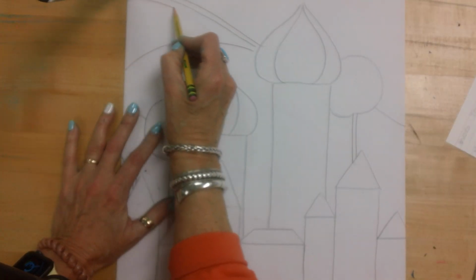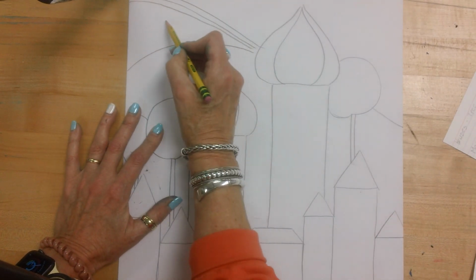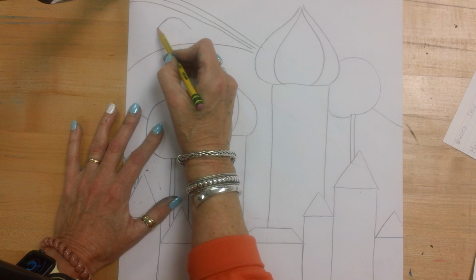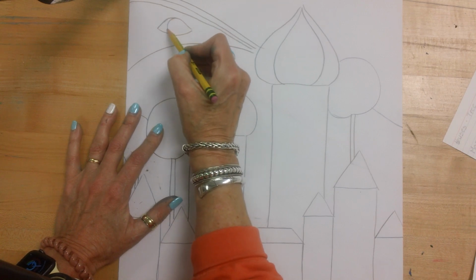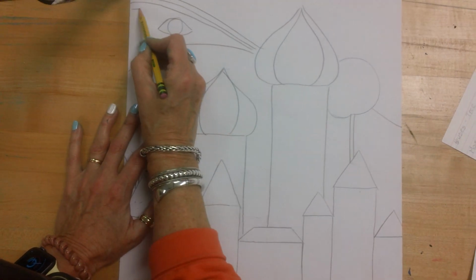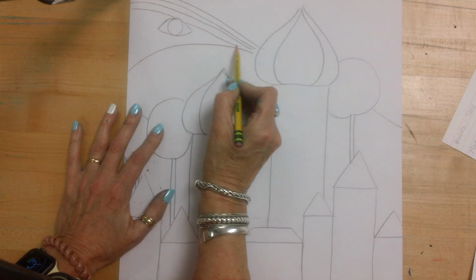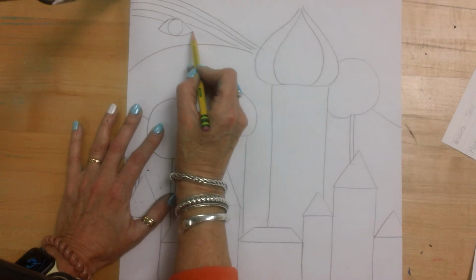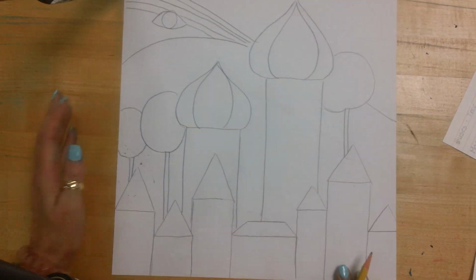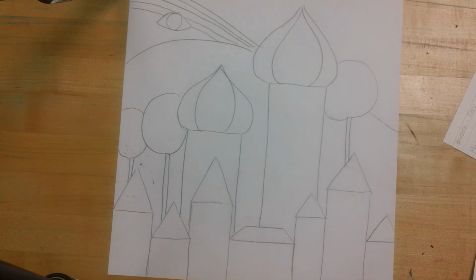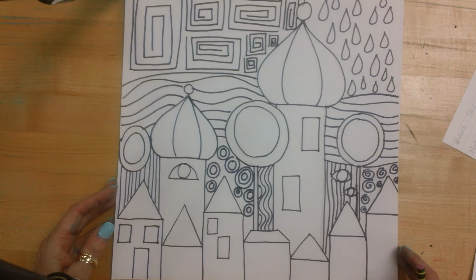But I like the idea of adding some eyes. So I'm going to add an eye shape right here. Now, I don't quite know why he did that, but it is something in his work, and I think it looks kind of cool. So I'm going to add some eyes too. And I would continue on like this, and I've already jumped ahead and finished one.